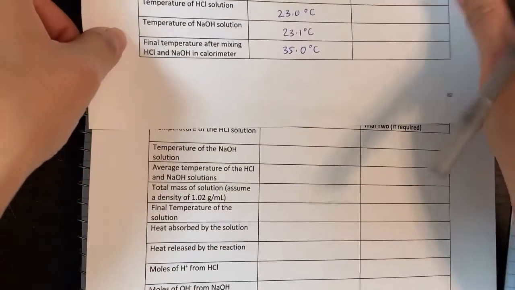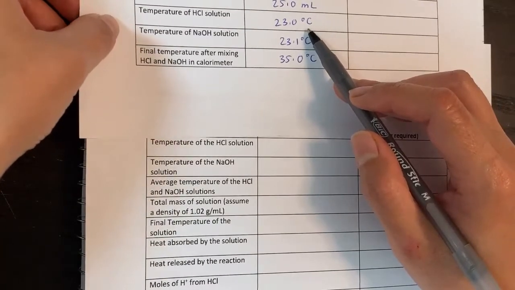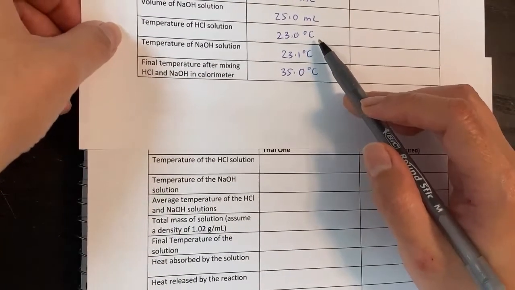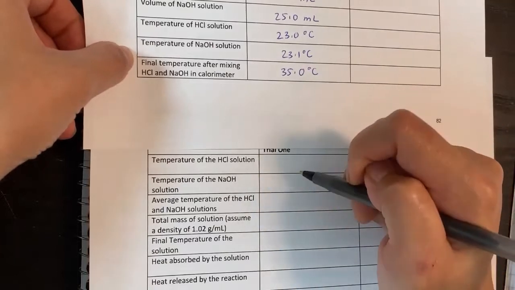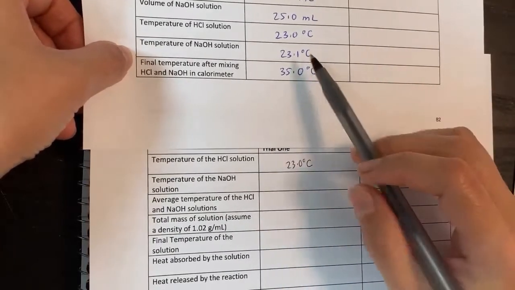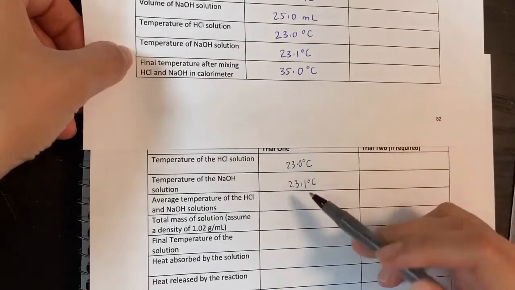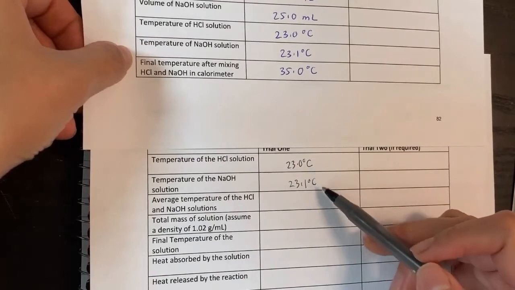It's 23 here, okay? So it's from your recorded data, whatever number you get on your data. So 23.0 Celsius goes here, and then the NaOH value goes here. And then they ask you to take the average of the two initials.